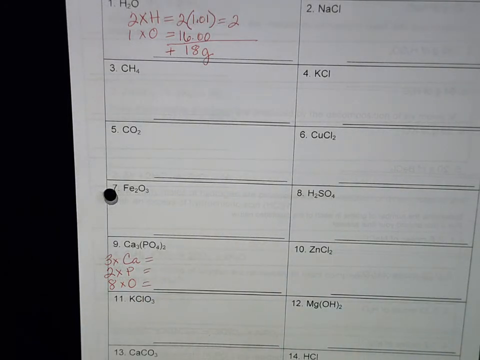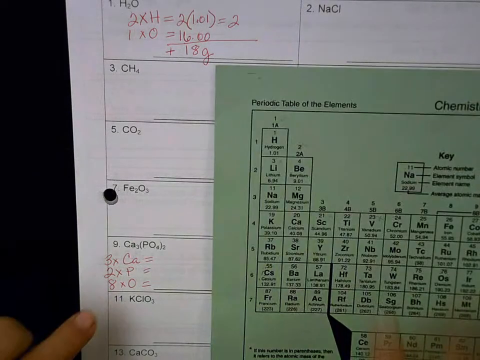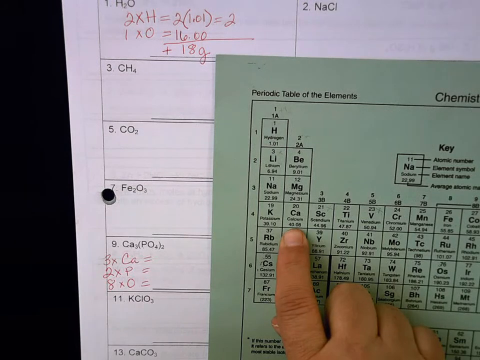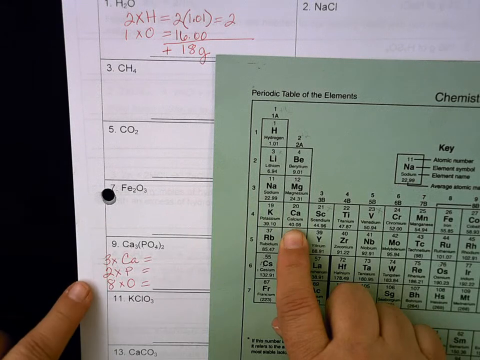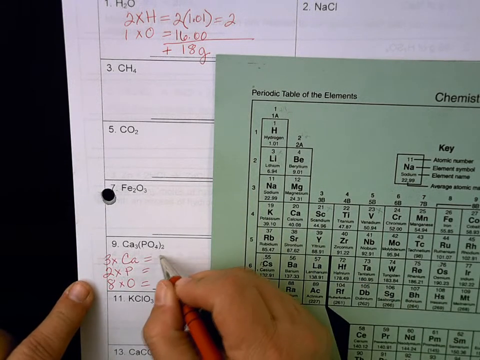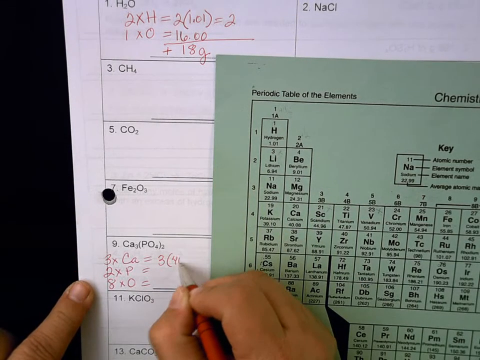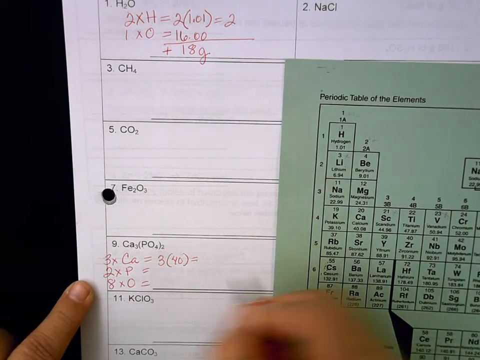Okay, so I look up calcium on the periodic table, and I notice that it has a mass of 40.08. But again, we can round. We're trying to do this by hand without calculators. So we're going to round this to simply 3 times 40, which is going to be 120.